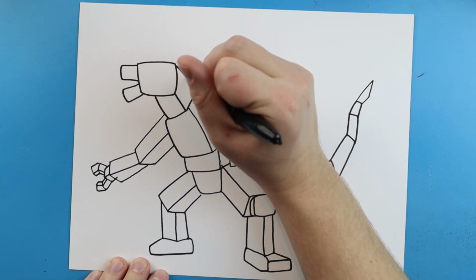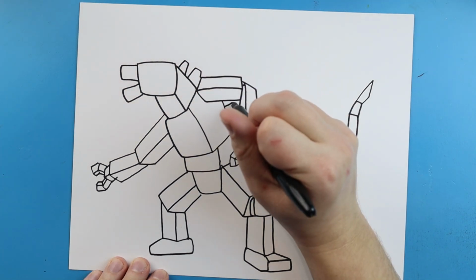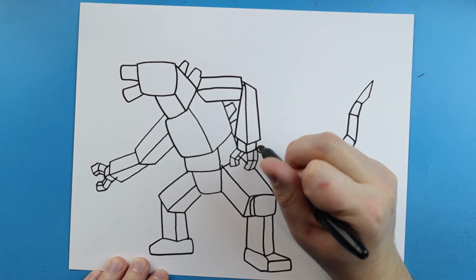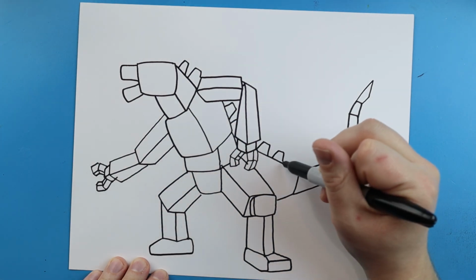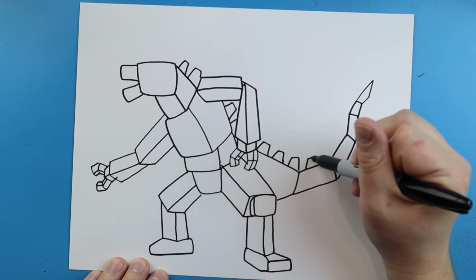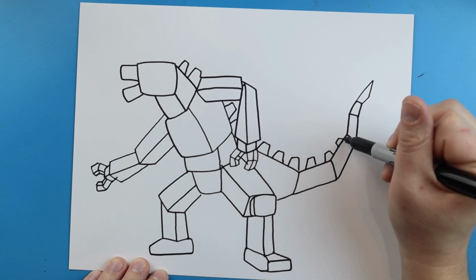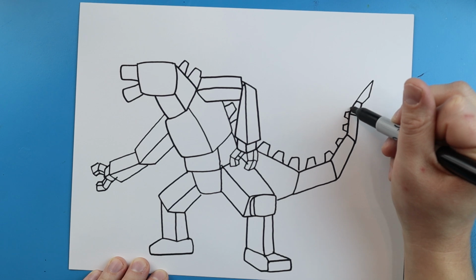Up here, we're just going to make some rectangular shapes for all the spikes. Very similar to Mechagodzilla's actual spikes. So we're just going to put these all across here. I want to make them go all the way down the tail.